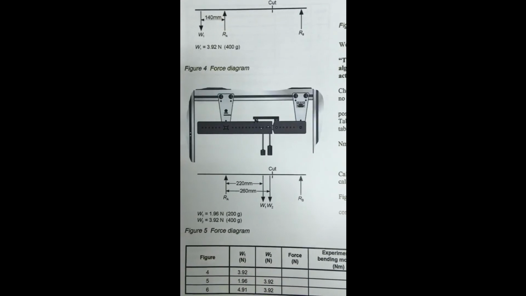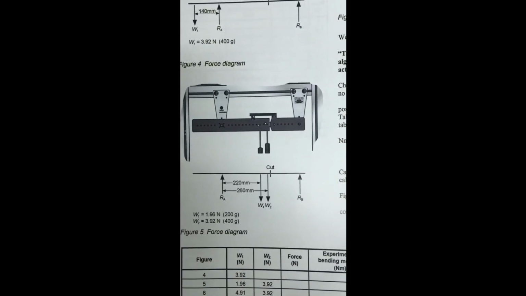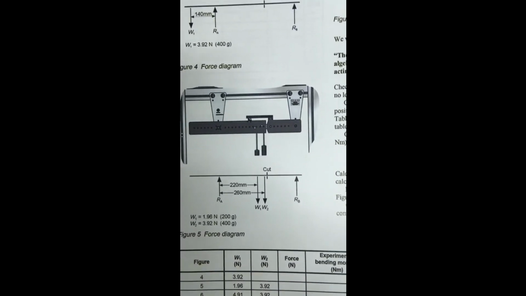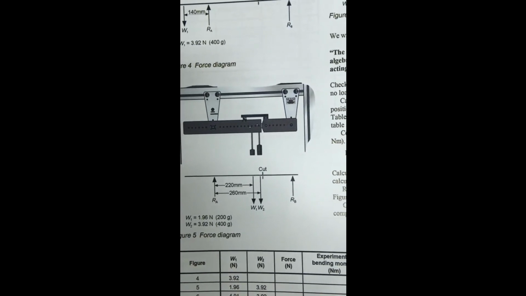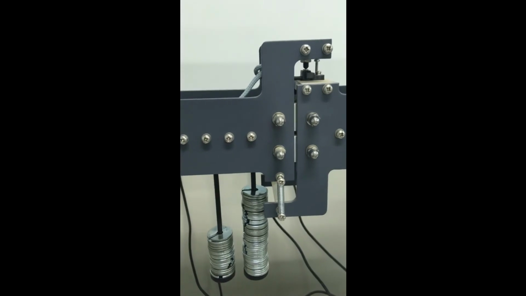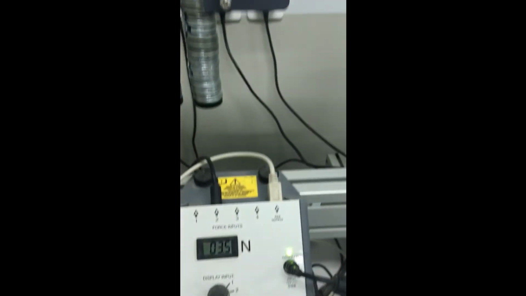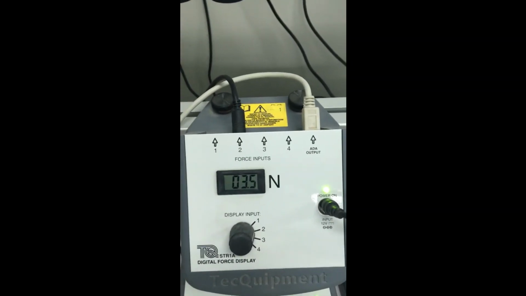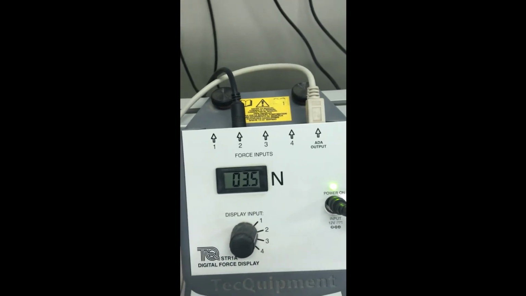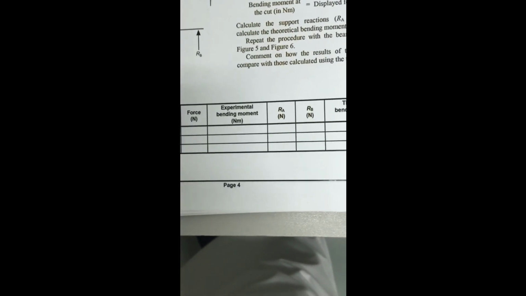In figure 5, we are going to add the 200 grams and the 400 grams at 220 millimeters and 260 millimeters from RA, and these are the loads added here, and we are going to measure the force at the cut. The force displayed here is 3.5 Newton. We are going to record this force in the table here, and we are going to calculate the experimental bending moment and RA and RB and the theoretical bending moment.